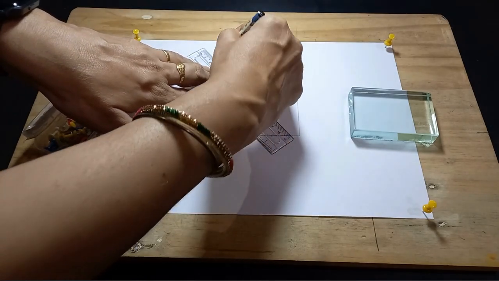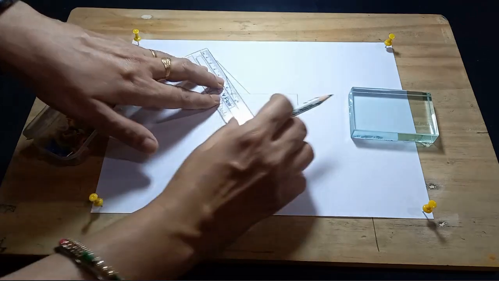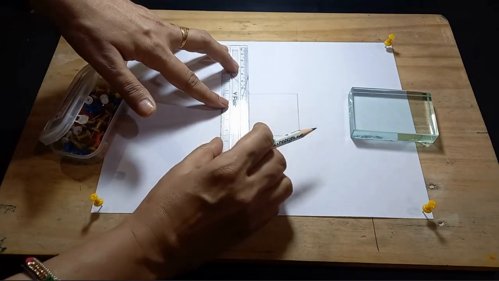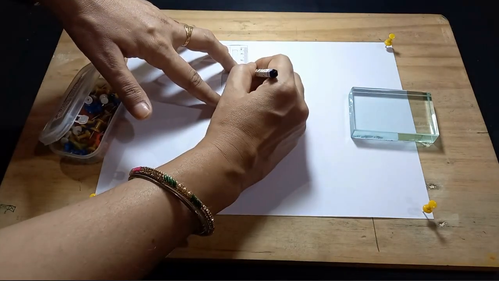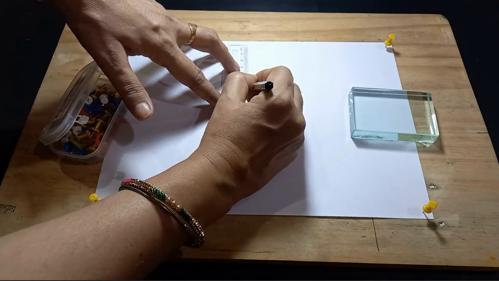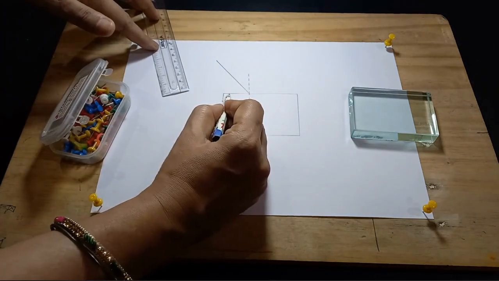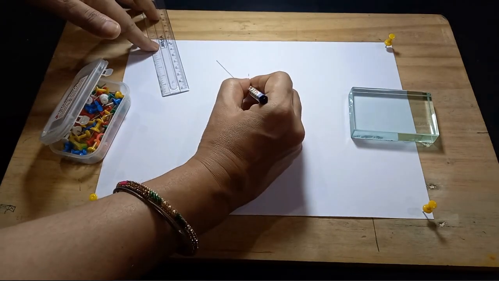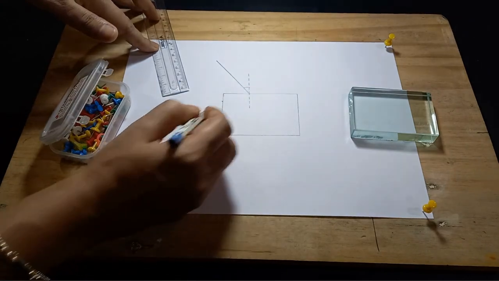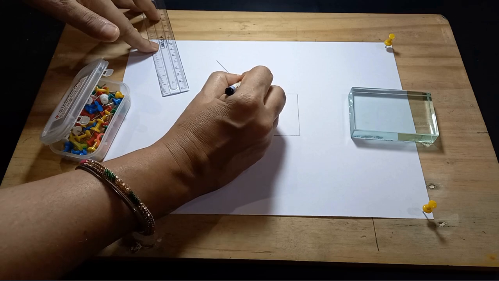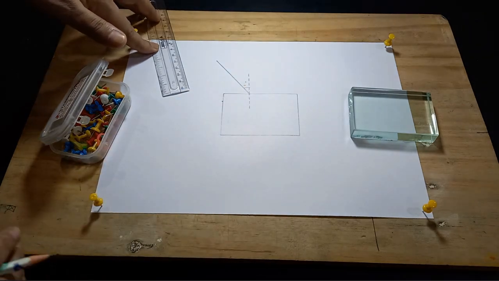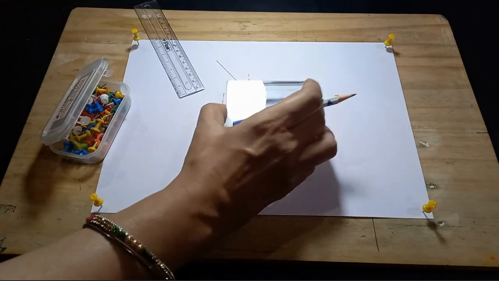So this is the incident ray coming in, and at this point, if we draw a perpendicular, the dotted line that I am drawing here marks the perpendicular at this point, and this is the angle of incidence, which is I here.